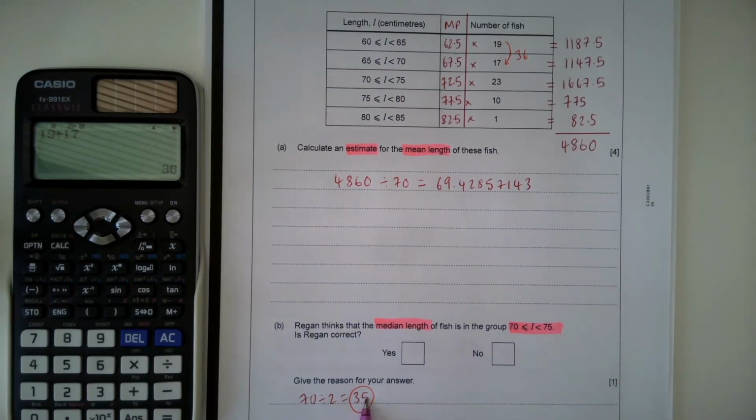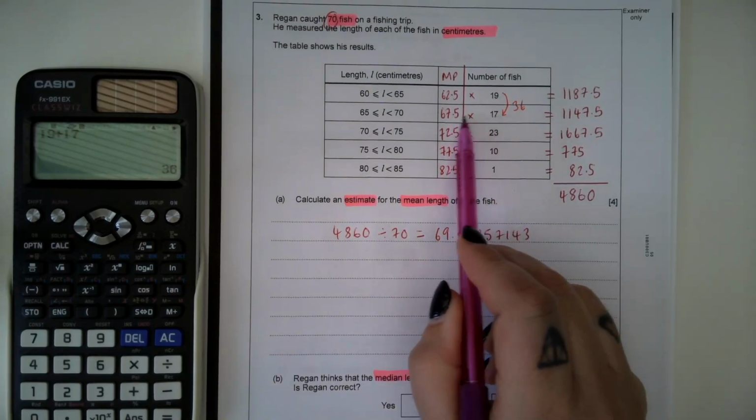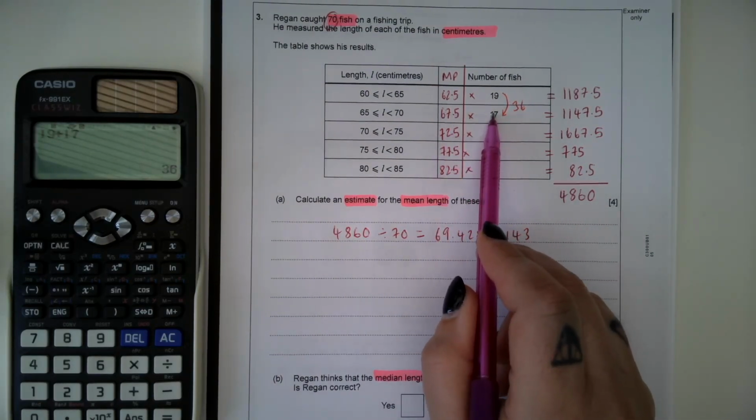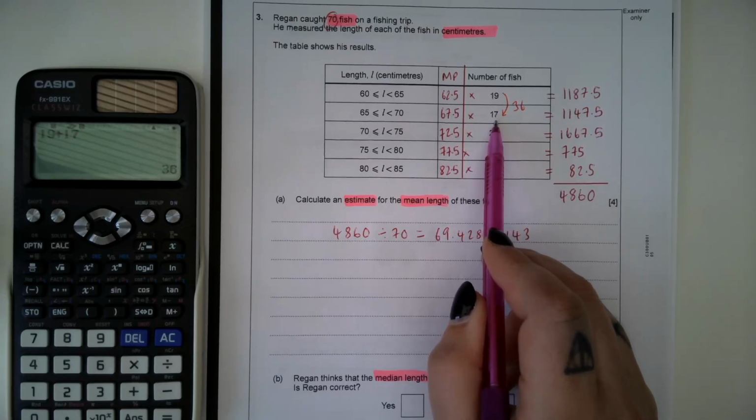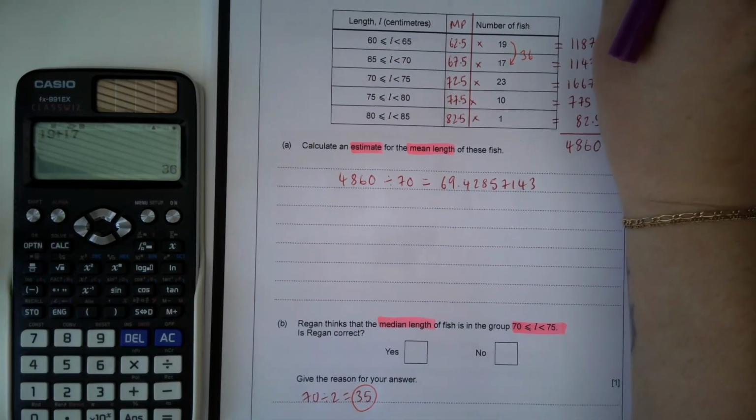So that 35th fish is going to be in this class here, because that's where we ended up counting to 35 and then to 36 for the total. So Regan is wrong.